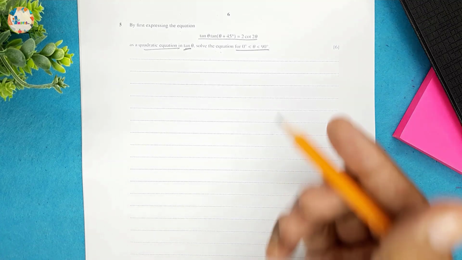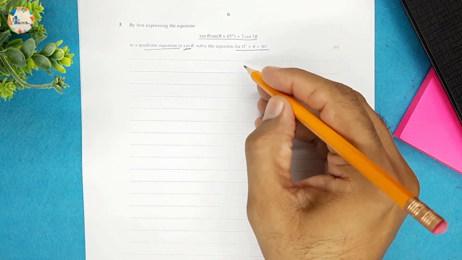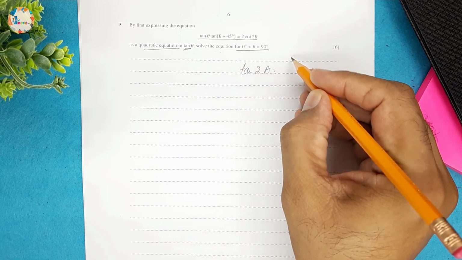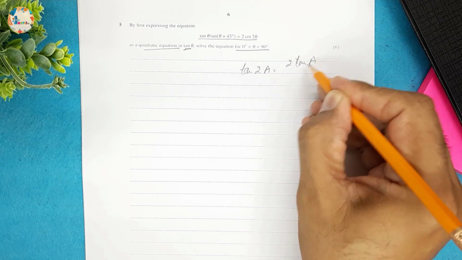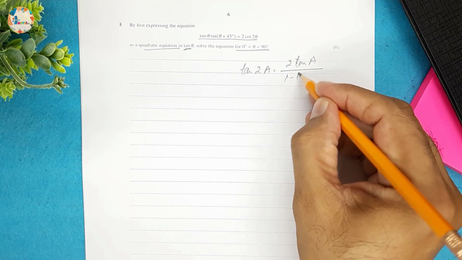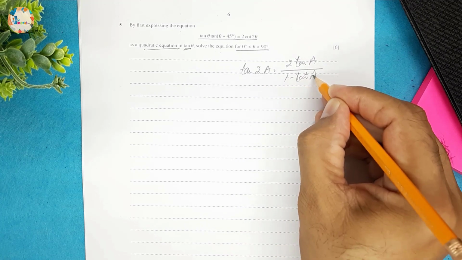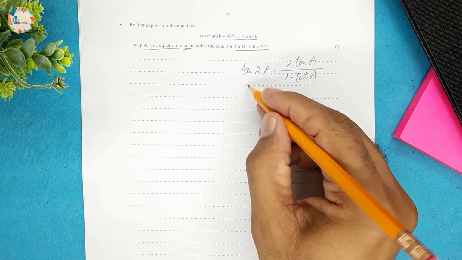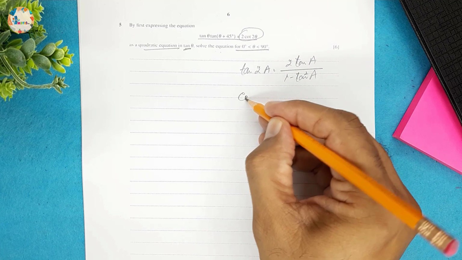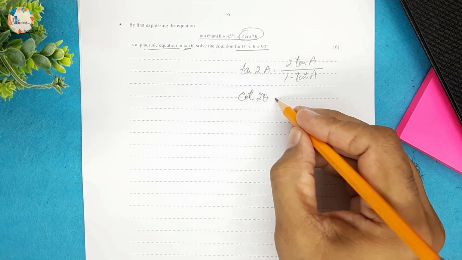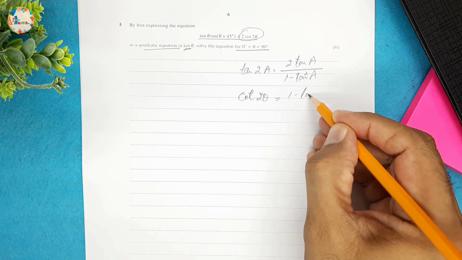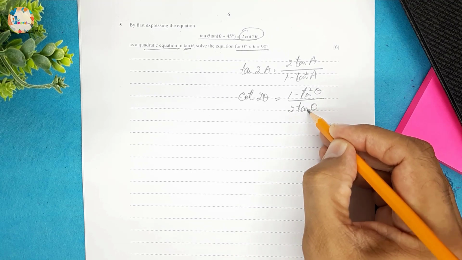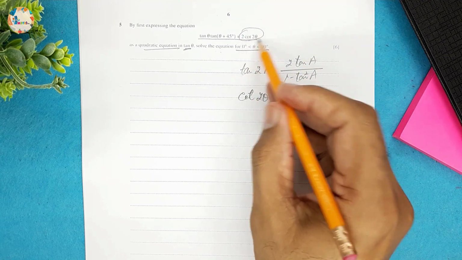So we will be using two formulas in this question. One will be tan of 2A is equal to 2 tan A over 1 minus tan square A. These are given formulas. So basically we need to reciprocate it. We need cot. So cot of 2 theta will be equal to 1 minus tan square theta over 2 tan theta. This will be the value for cot 2 theta.